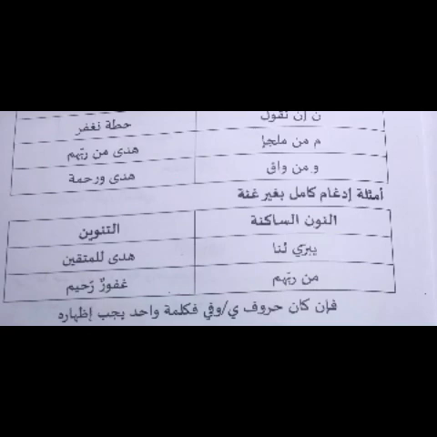So examples of idgham kamil bighayri gunna, we have hudan lil muttaqin, hudan lil. You see how that sounds? So you should be able to understand that yes, there is nothing like a nasal sound there. And we have mir rabbihim. Is that clear? So that's just so you can visibly see these examples. You can do well by pronouncing it yourself again.